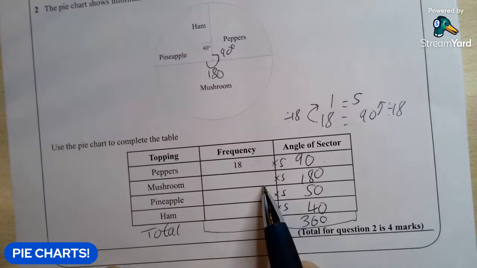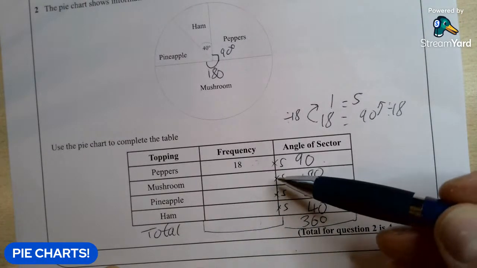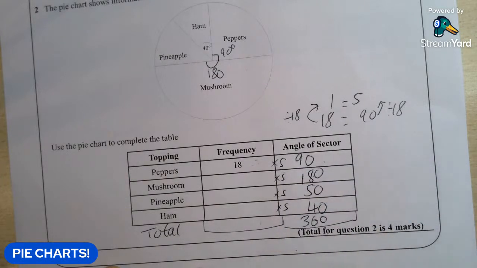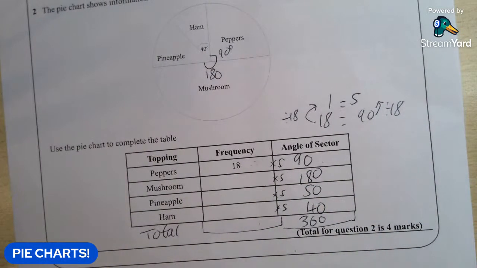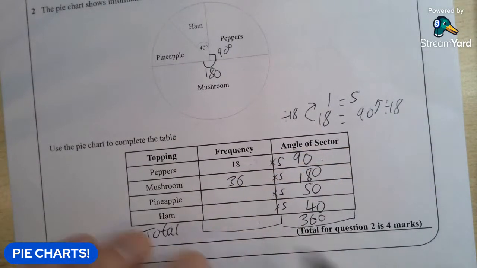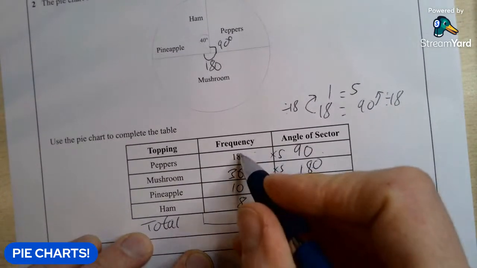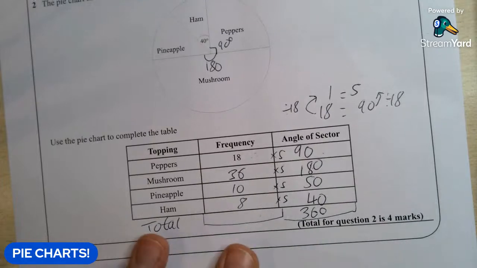However, I don't know these numbers, so I'm going to have to do the inverse and go backwards. So 180 divided by 5 is 36. 50 divided by 5 is 10. 40 divided by 5 is 8. And frequencies, add all of them together.